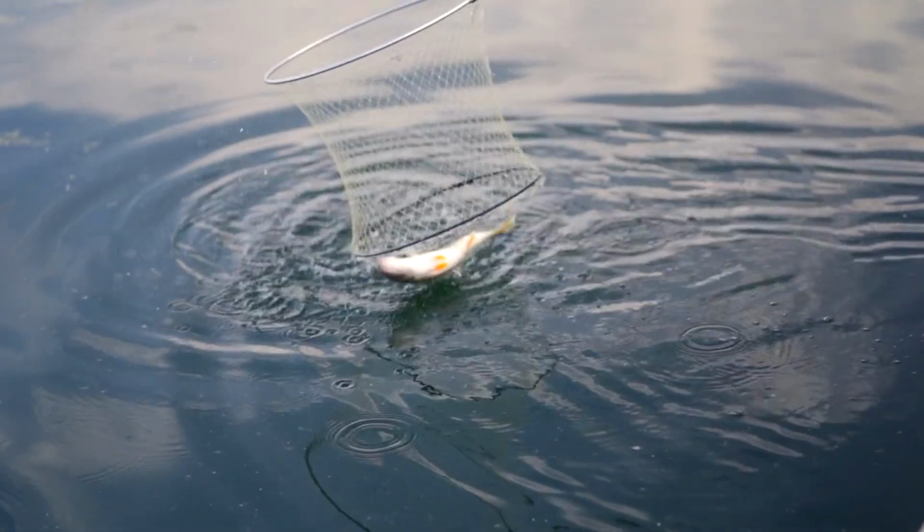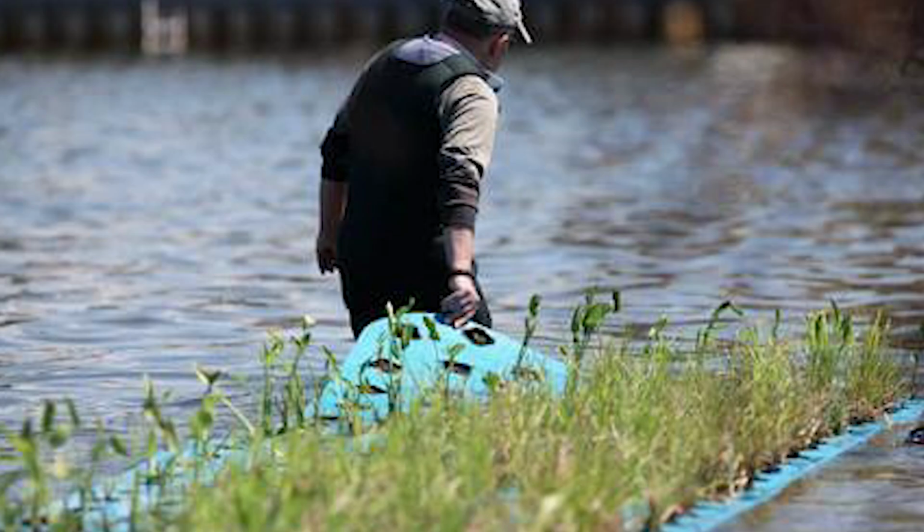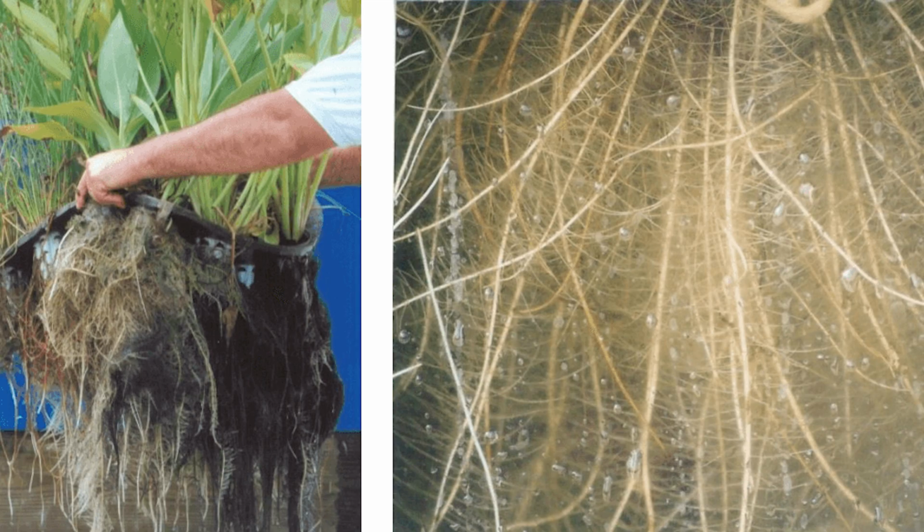You can also remove it by plants. If you use things like floating islands, floating wetlands, you can remove phosphorus by having the plant uptake the nutrient, but that's only really going to be effective if you then harvest the plants and remove the plants.